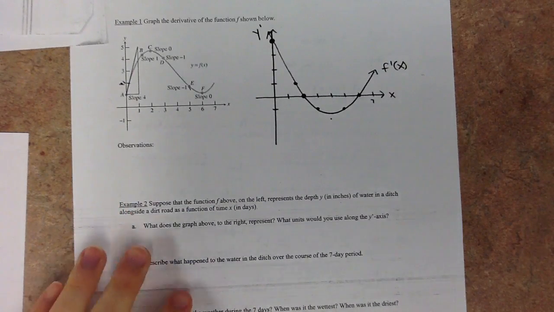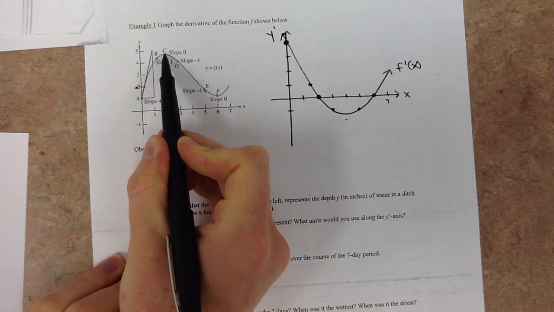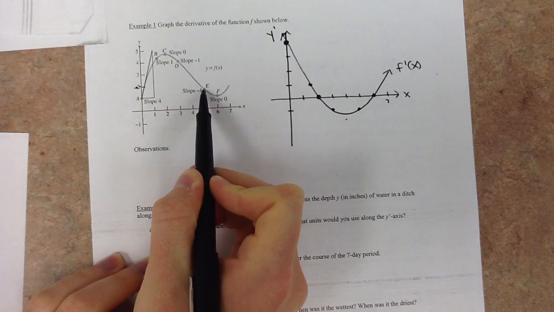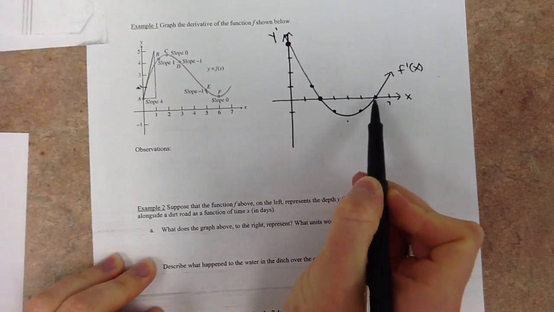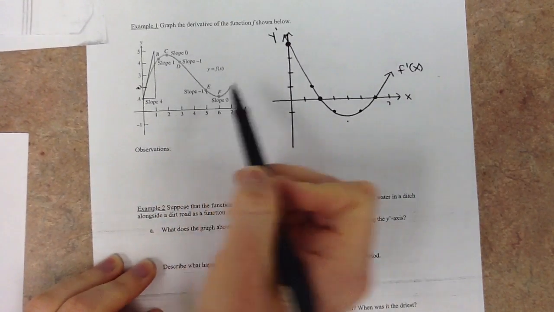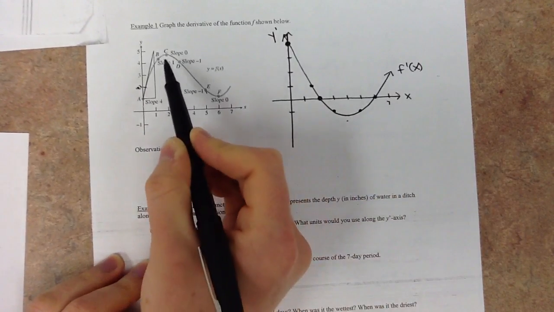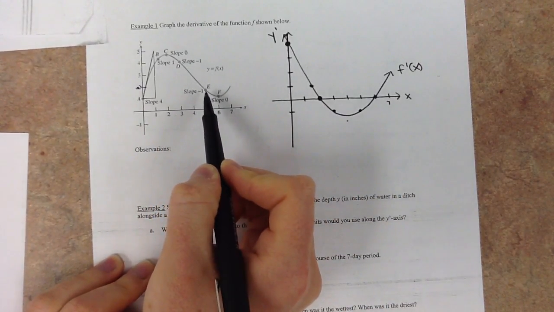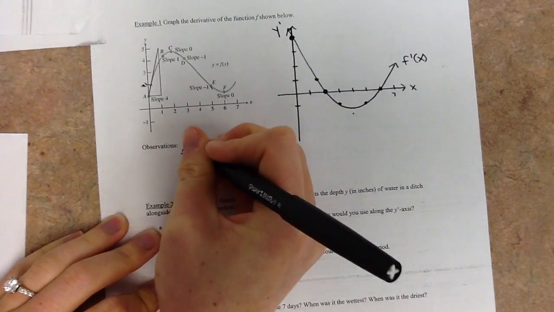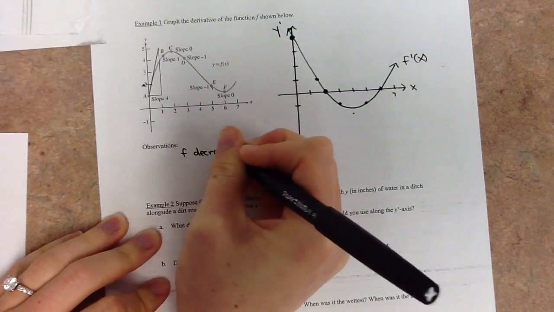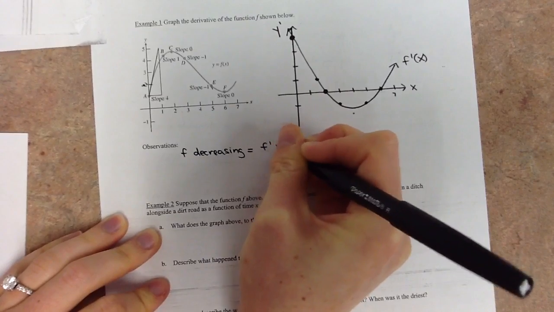So notice right here that anytime that f is decreasing, that happens from c to e right here. This whole chunk where my graph is decreasing, that's where my derivative is negative, because something that's decreasing has a negative slope. So from here to here, the derivative is negative, whereas from here to here, my original function was decreasing. So everywhere that f was decreasing, f prime ended up being negative.